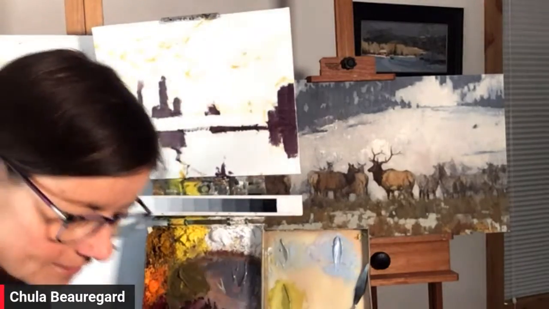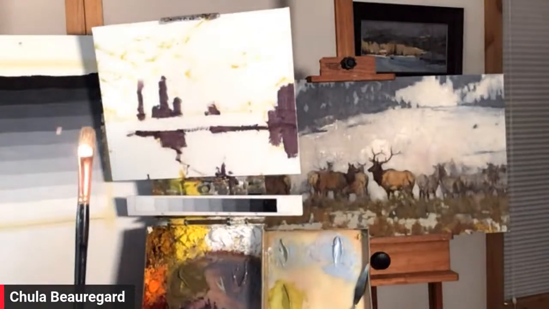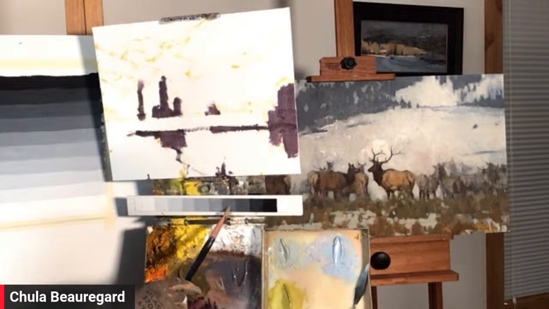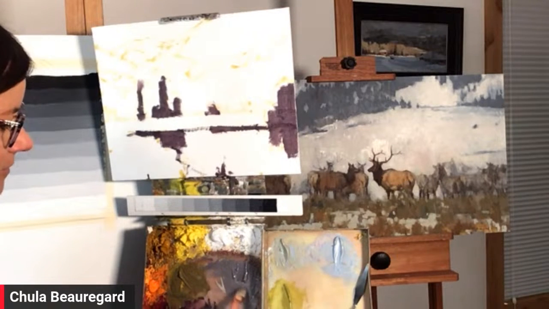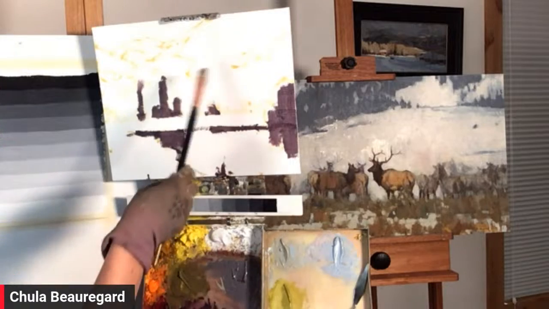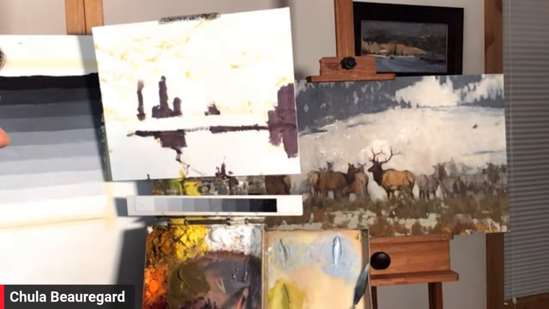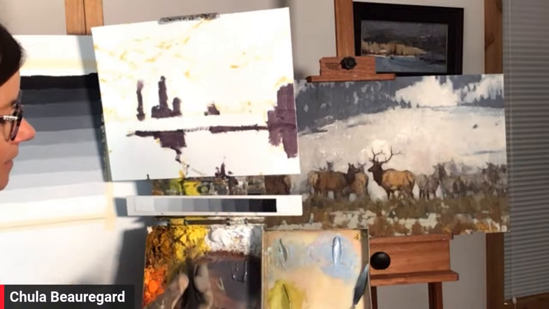So then in the field, I would say, all right, next value. In my mind, I'm thinking, okay, next value. In our plan, it's going to be this value right here. So I mixed already, to save time, that value of the blue mountains in the background. So it's kind of a steel, kind of a gray blue. And again, I'm going to touch it here.